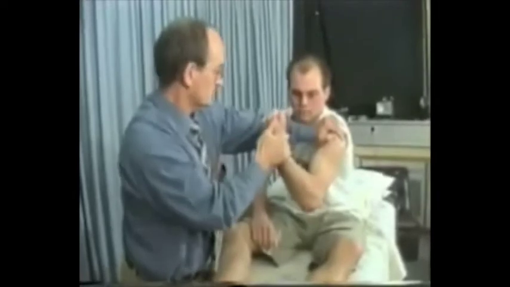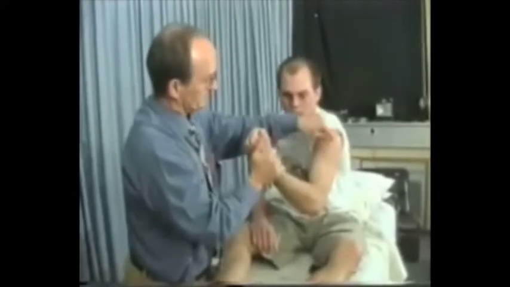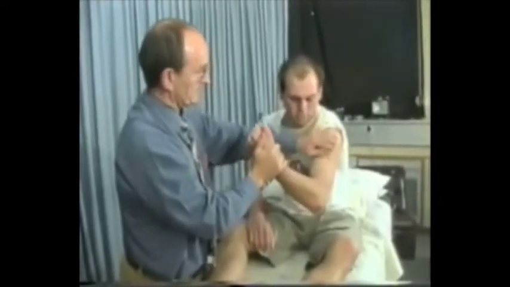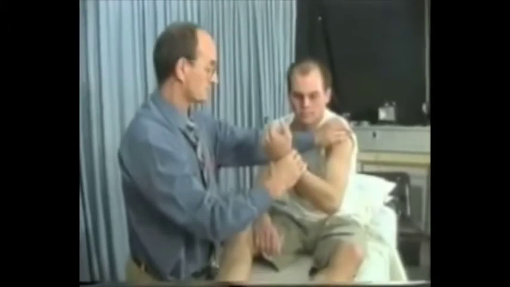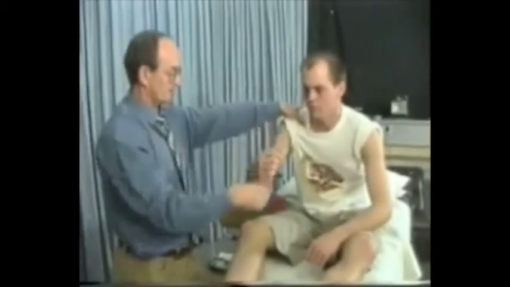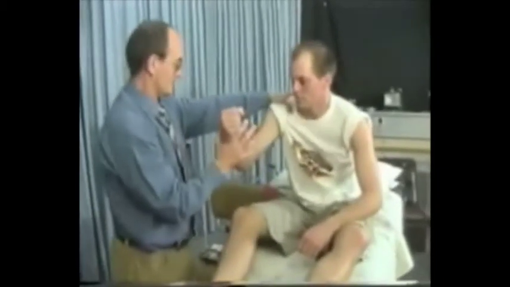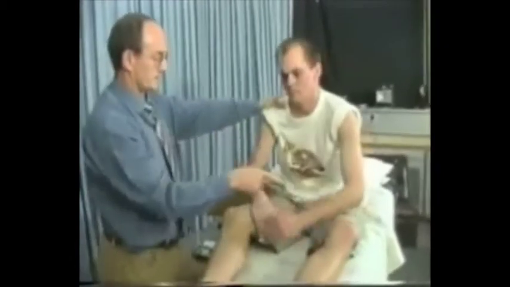pull towards you. And what you need to note is that we always test a muscle in action. If a patient is in a disadvantaged position, we'll get the wrong impression of muscle strength. We'll show that to you in a second. Then we ask the patient to extend the elbow, and it's repeated on the other side.